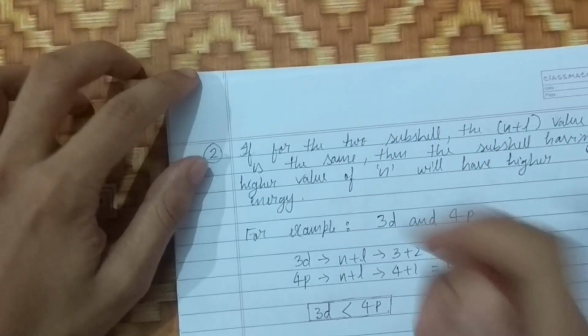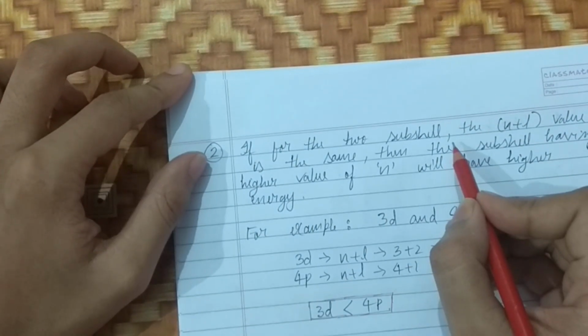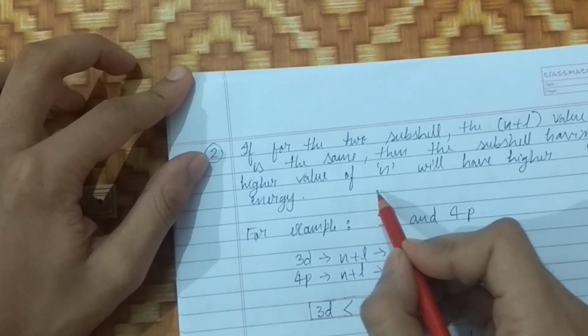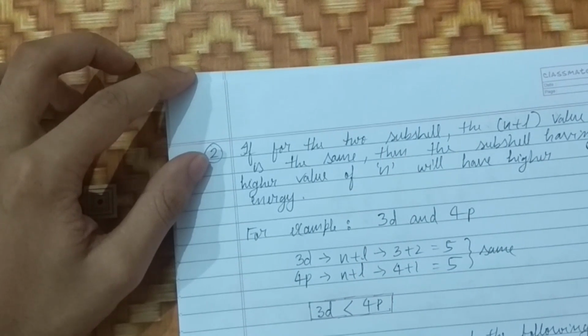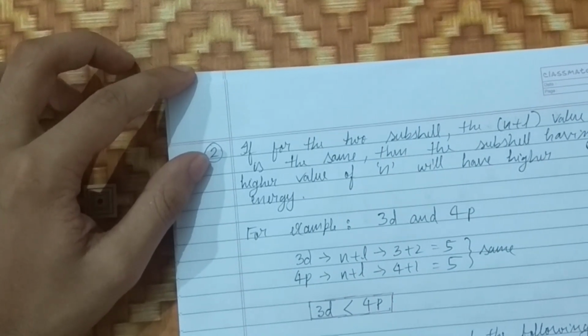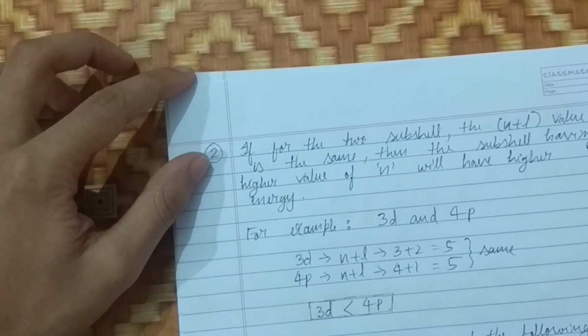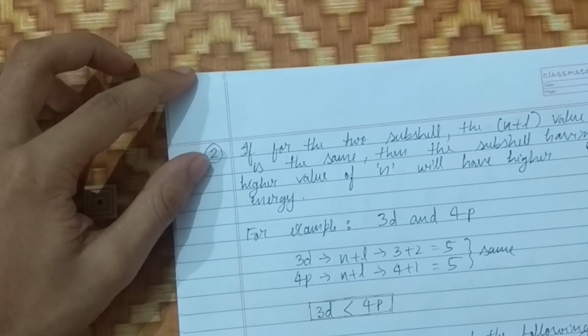Now, that was the first rule of the n plus l rule. The second rule is, if for two subshells the n plus l value is the same, then the subshell having higher value of n will have higher energy. Now suppose you have 3d and 4p. For 3d, the principal quantum number n is 3, and for d the azimuthal quantum number is 2. So n plus l will be 5. For 4p, n is 4 for the principal quantum number, and for p the azimuthal quantum number is 1. So 4 plus 1 is 5.